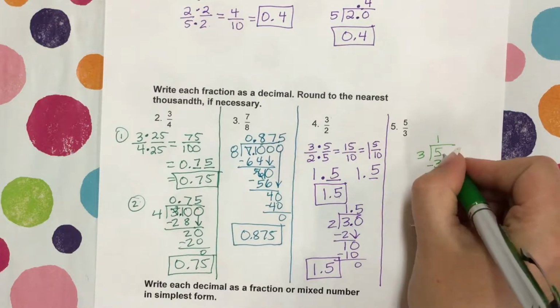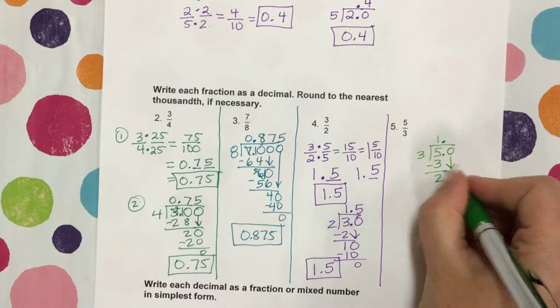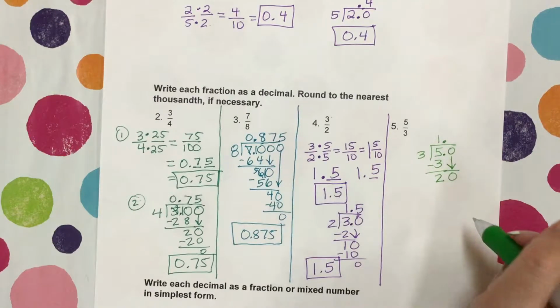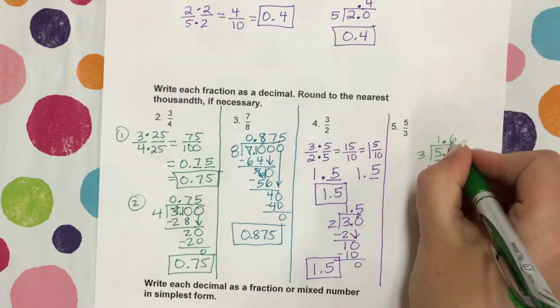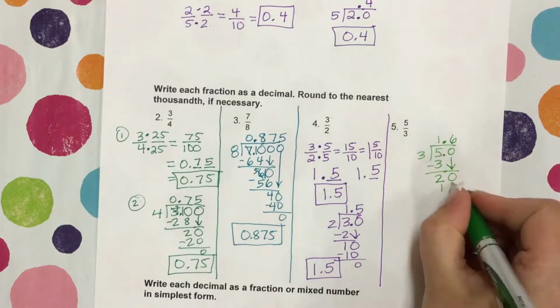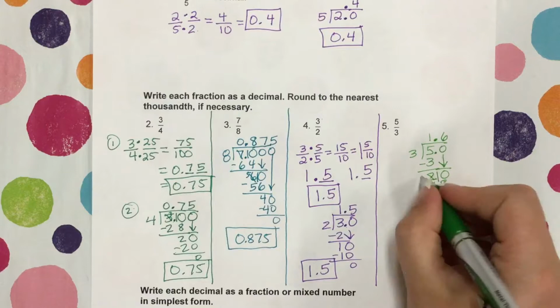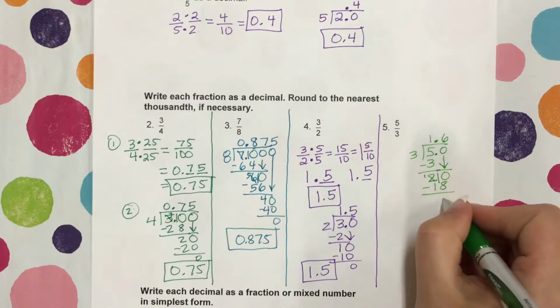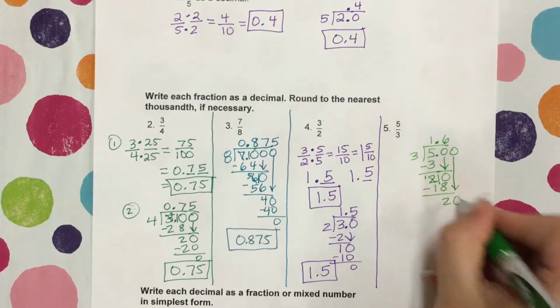I have a remainder, so I need to add the decimal, add a 0, drop it down. I have 20. Does 3 go into 20? Yes, it does. It goes in 6 times. 6 times 3 is 18. I have to borrow, and I subtract. That becomes a 1. 10 minus 8 is 2. There's a remainder, so I have to add another 0.